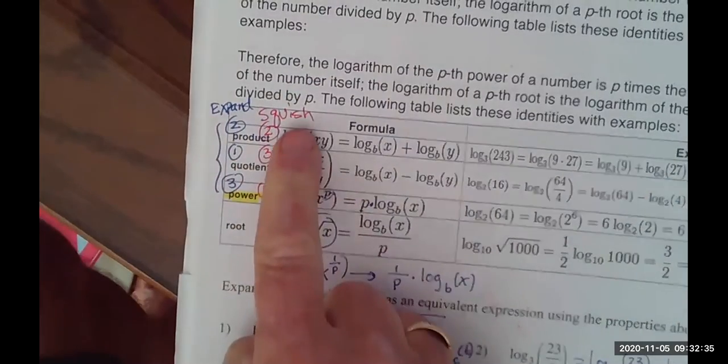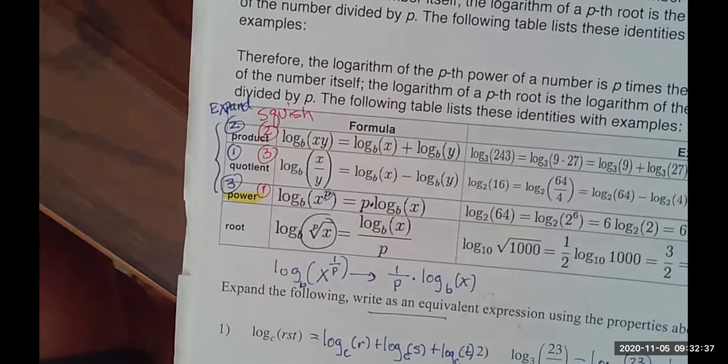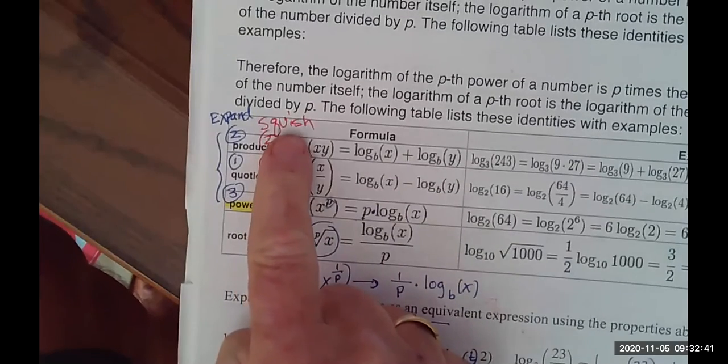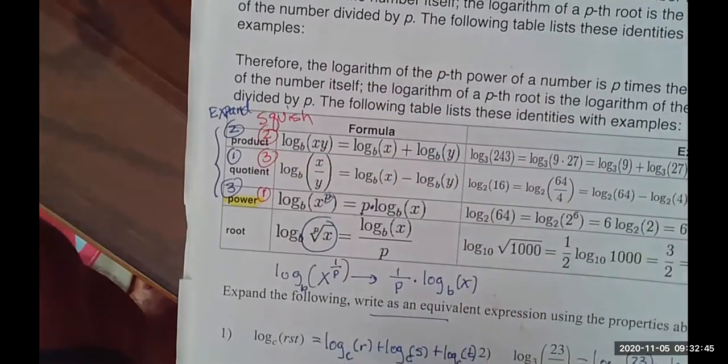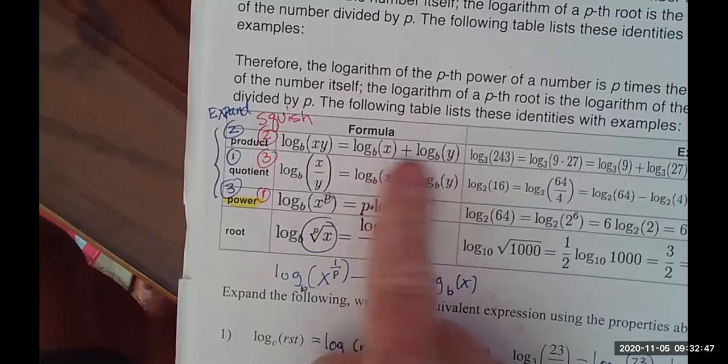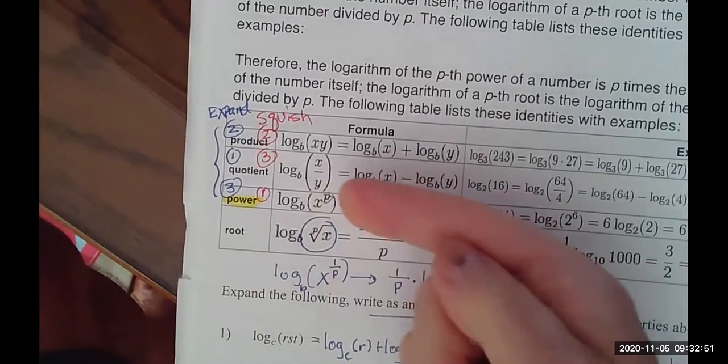The book's word wouldn't be squish. The book's word would be a single logarithm, instead of squish. It'll look like this to start off with, and then it'll say go that direction.